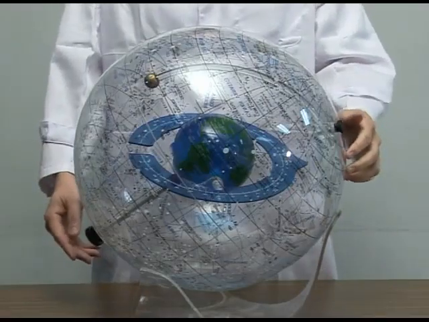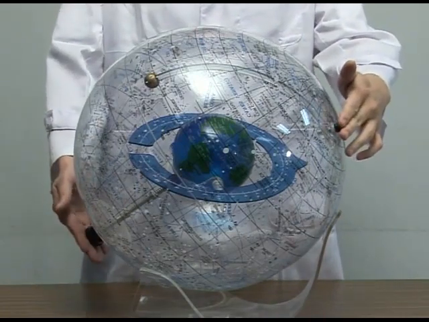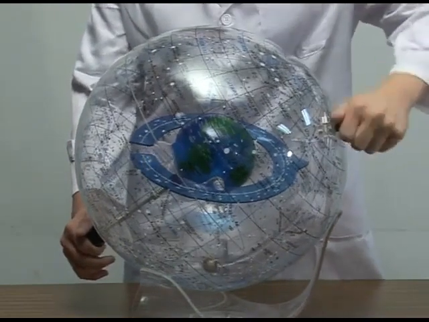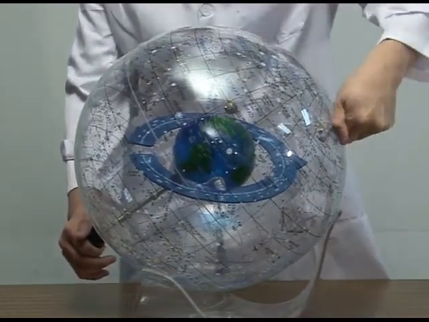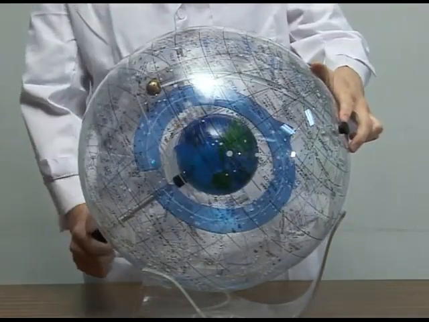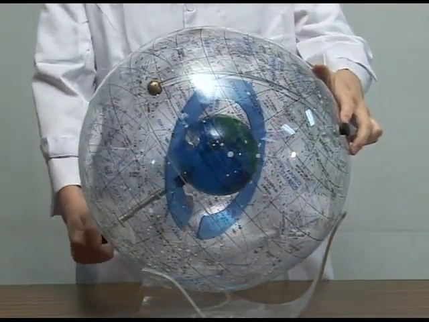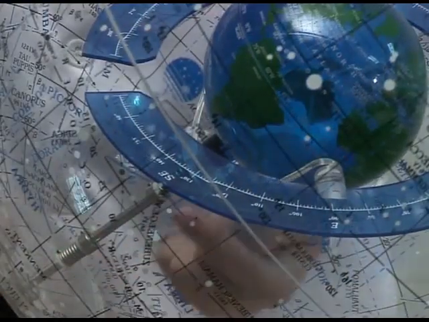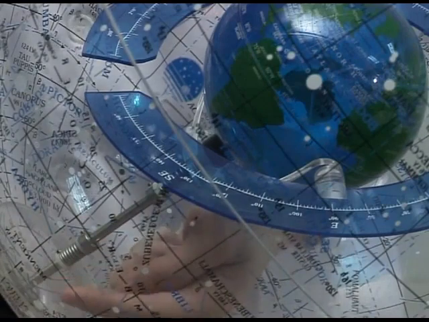There are two knobs at the top and the bottom of the model. One of them is used to control the movement of the Sun on the celestial sphere, and the other the rotation of the Earth. The rod at the bottom represents the axis of rotation of the Earth.